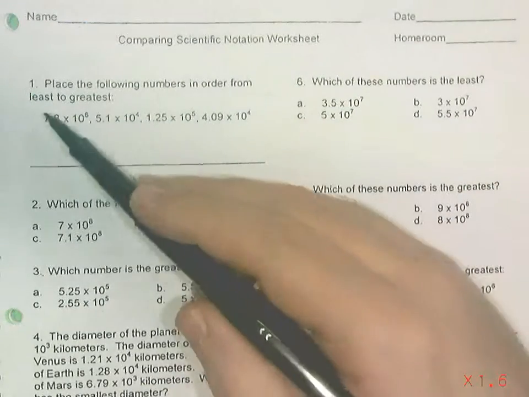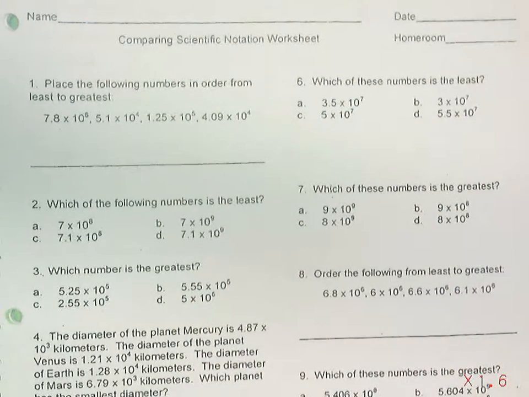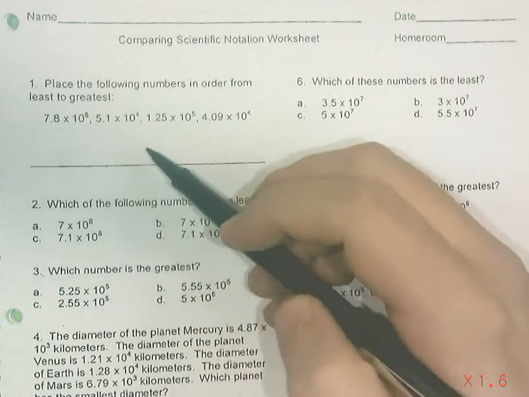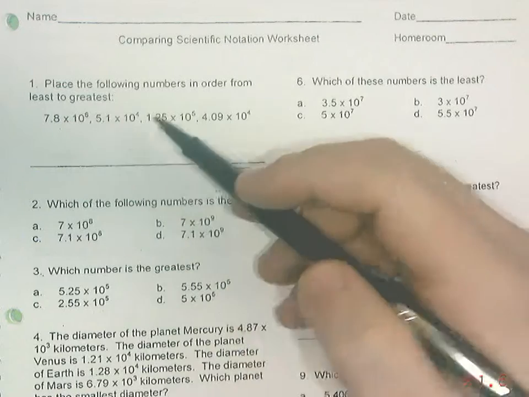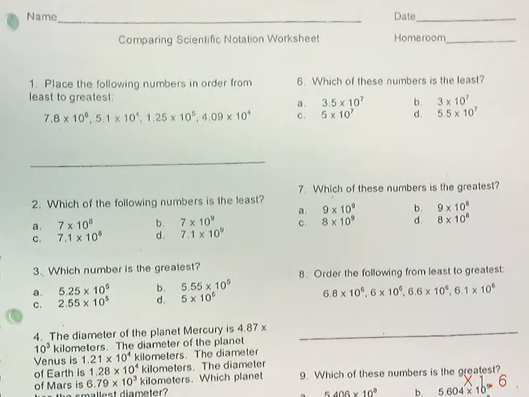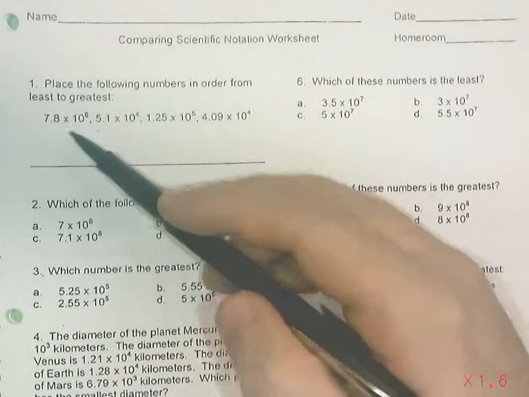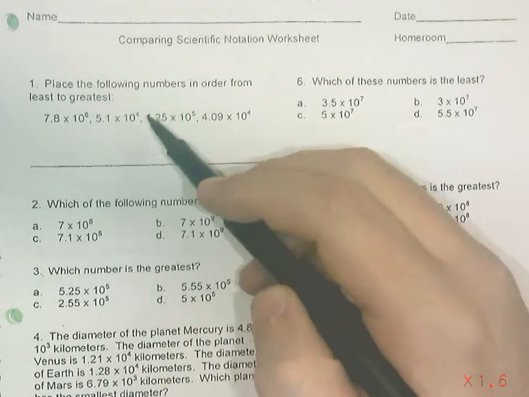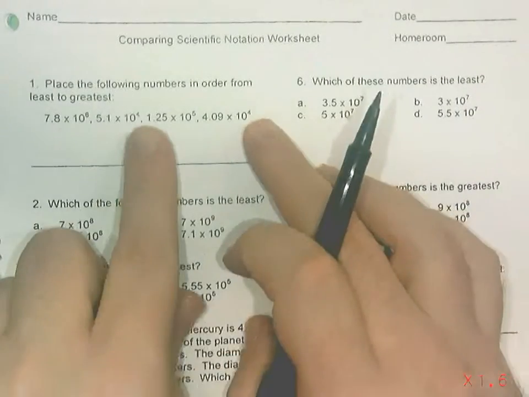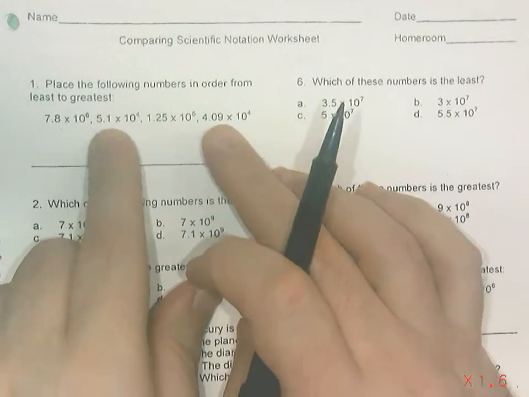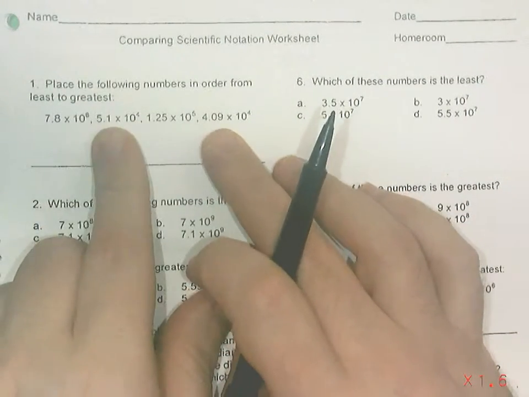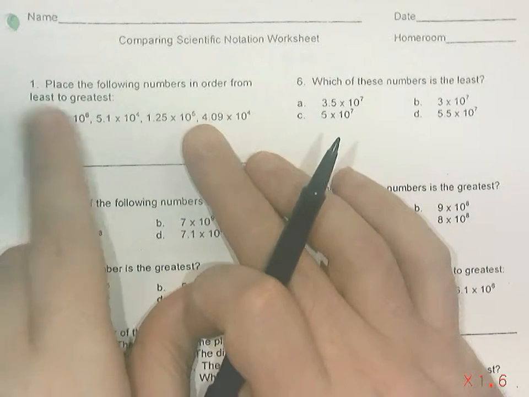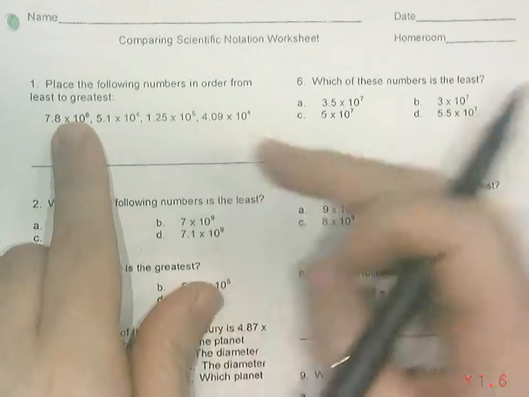Exponents tell me how many digits my number goes to, right? If it's 6, that means this decimal moves 6 spots to the right. If it's 4, it means it only moves 4 spots to the right. Which one's going to produce a bigger number? The one that moves more spots, right? So basically, we look at the exponents, and if they have the same exponent, then we look at the numbers in front and look at which one's bigger, which one's smaller. But basically, the bigger the exponent, the bigger the number.